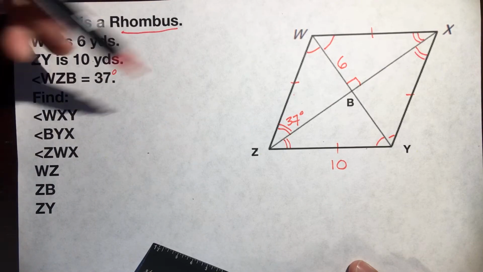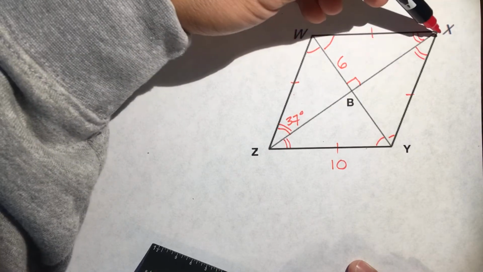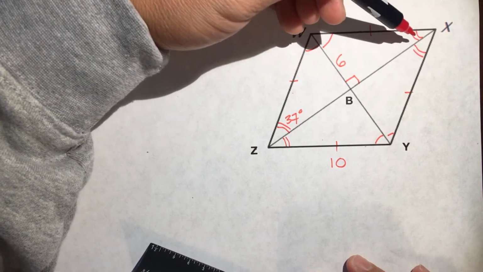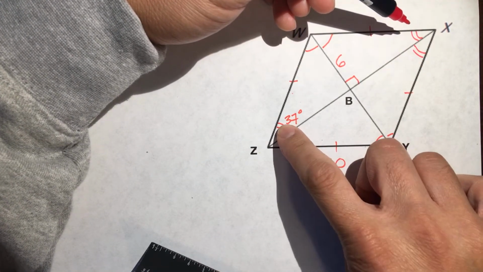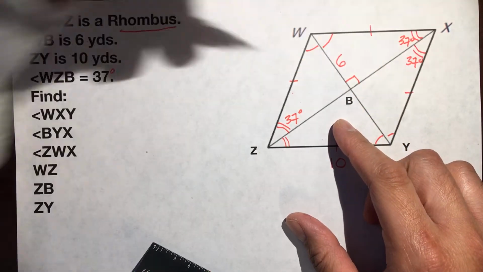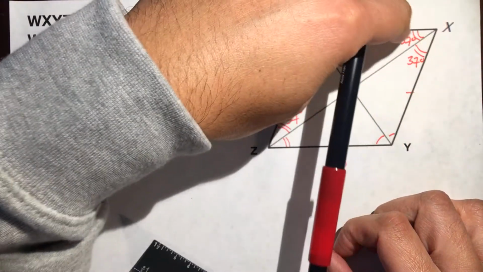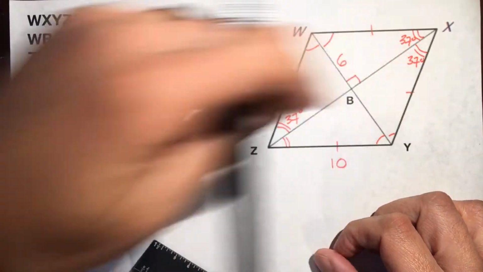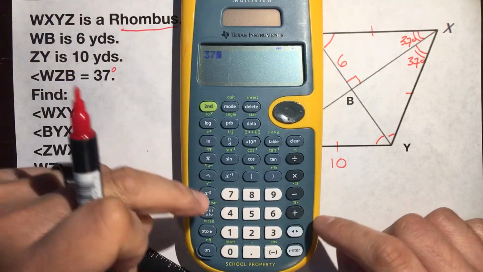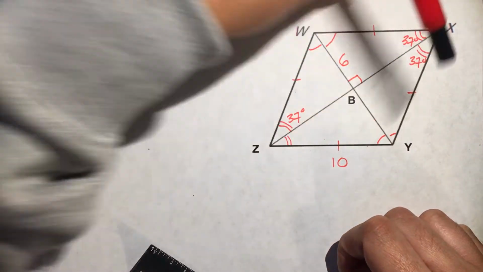So angle WXY. Now notice WXY, it's asking for this big angle right here. Well, let's see. What do we know? 2 arcs, 2 arcs, 2 arcs, 2 arcs. So we know that this angle is 37 degrees. It's asking for WXY, this big angle. If you don't want to do mental math, we're going to take our calculators and put 37 plus 37, which is 74. So this entire angle right here is 74 degrees.